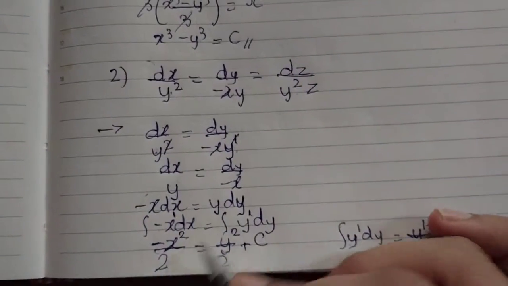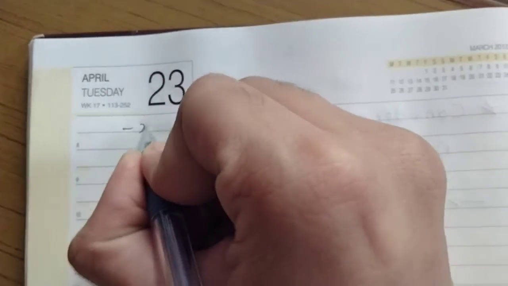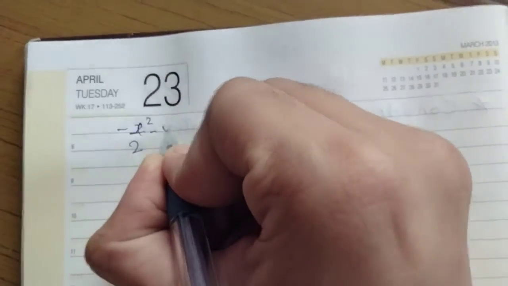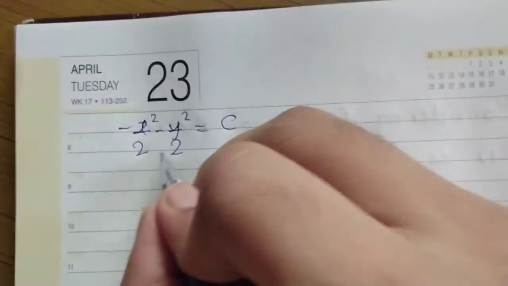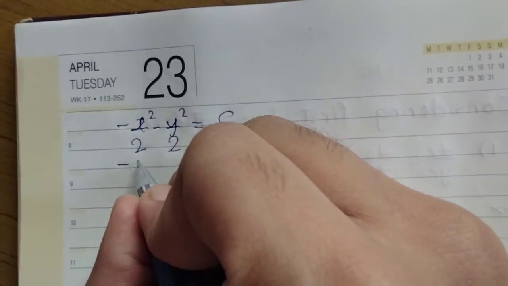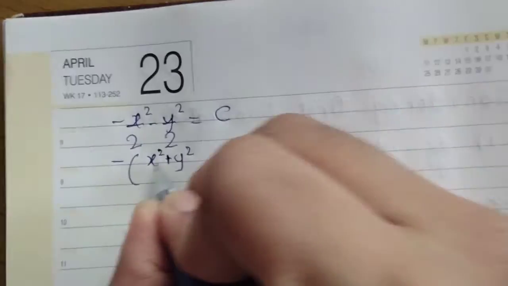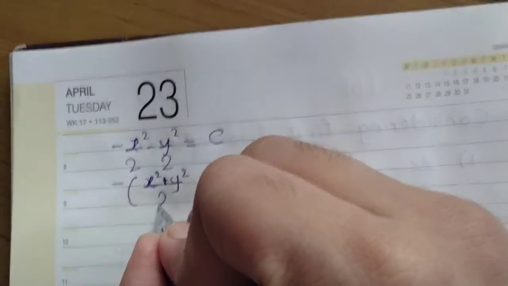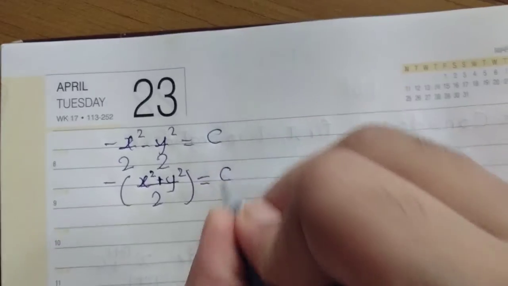Now shifting y square by 2 to the left side, a positive sign is there, so on the left side it will be a negative sign. So minus x square by 2 minus y square by 2 is equal to c. Taking the minus sign common, we will get x square plus y square upon, taking 2 also common because 2 is common in the denominator, is equal to c.